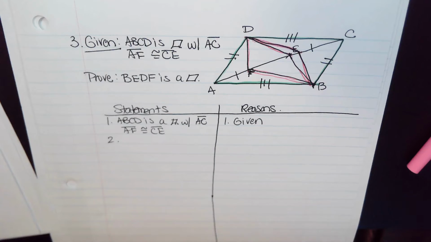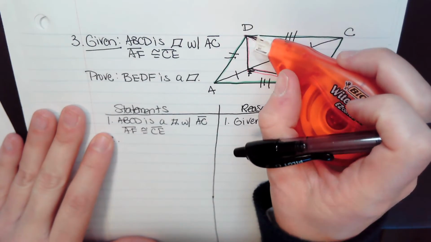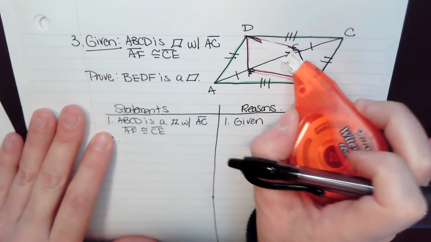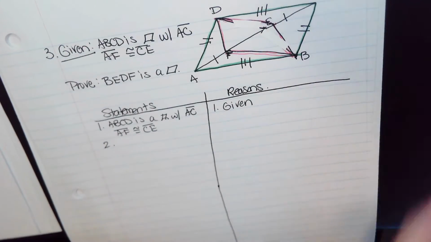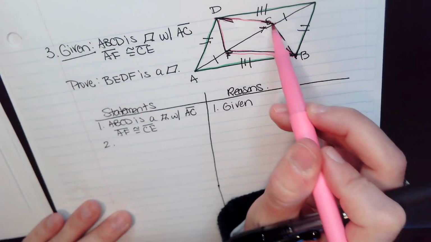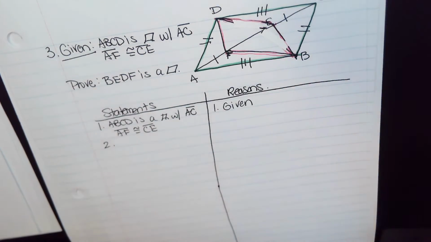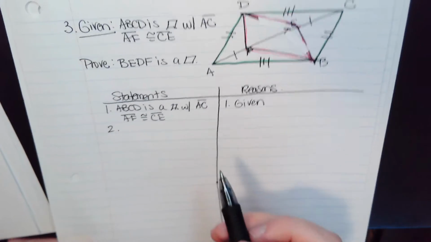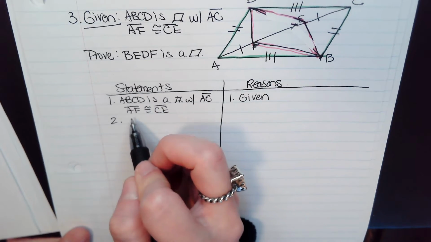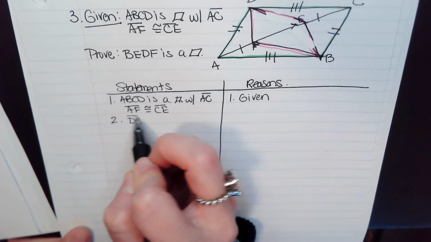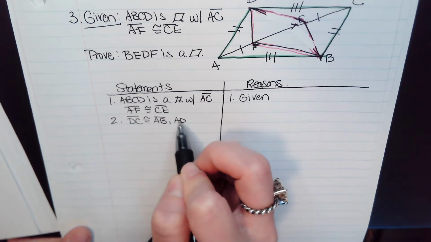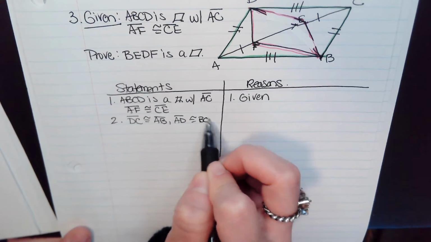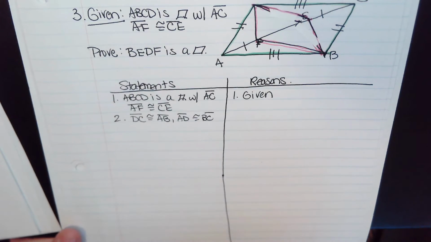Okay, and I'm confused with those extra lines. Okay, so hopefully you concluded everything, marked your picture. Now I would say here, I get my segment DC is congruent to segment AB, segment AD is congruent to segment BC. My reason there would be in a parallelogram, opposite sides are congruent.